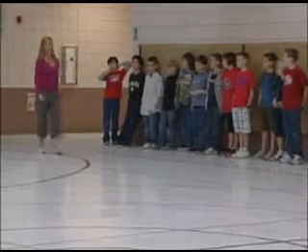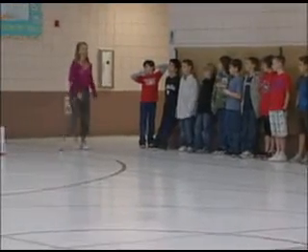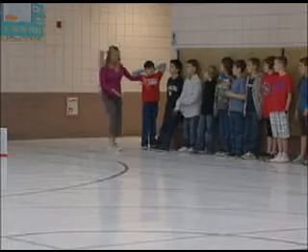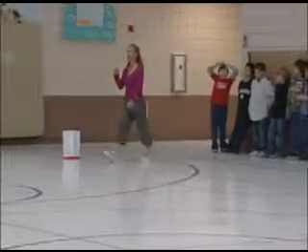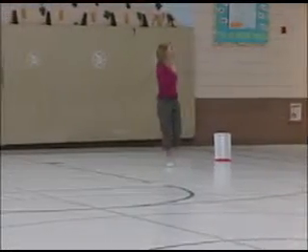Let's try it again to see how accurate our stride length is and how accurate your counting is. Remember, when you're walking, we don't start until I hit the brown line. Walking and counting to yourself. Go.